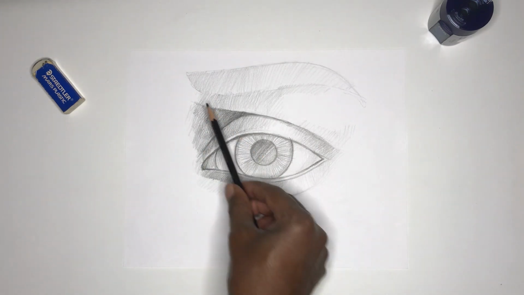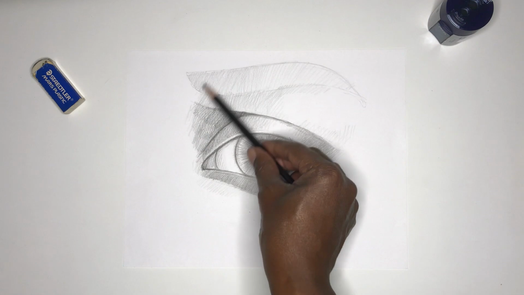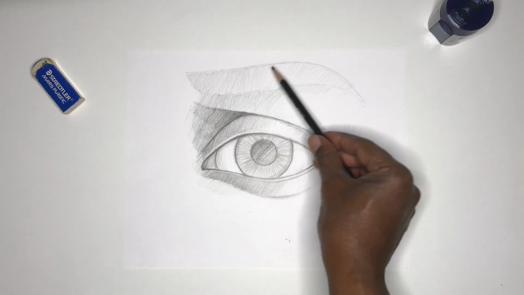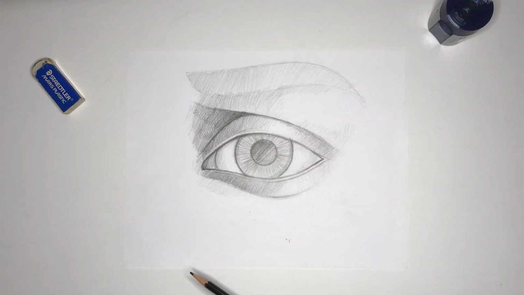You'll see me come back in, like I said initially, and add stroke direction of hairs in the eyebrows, and we'll take it from there.